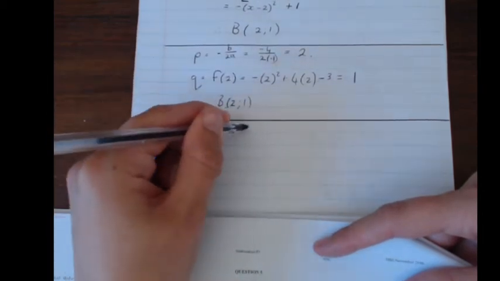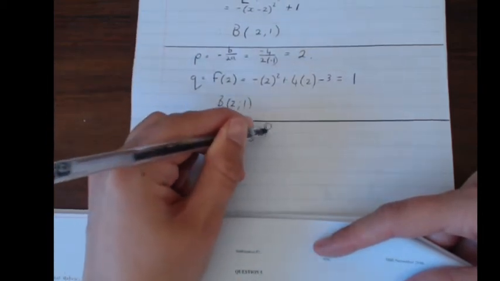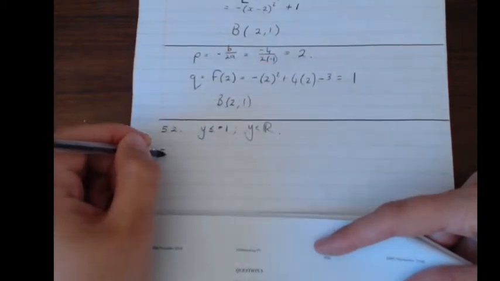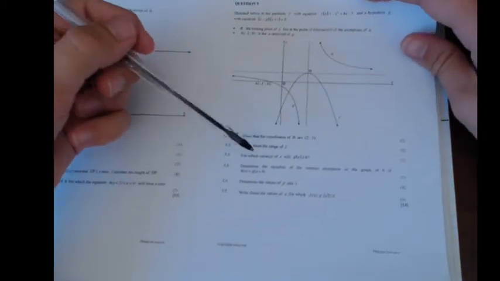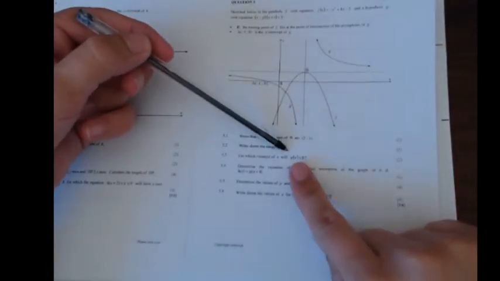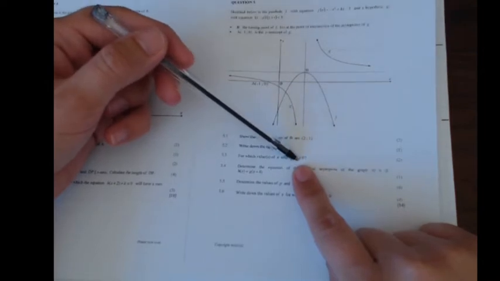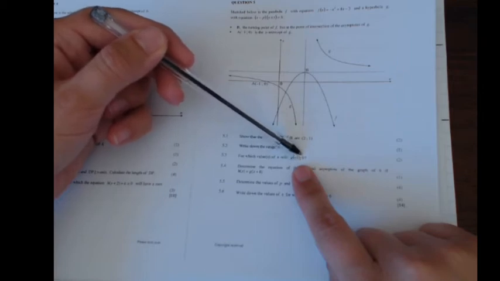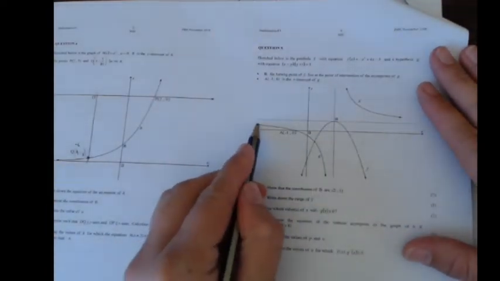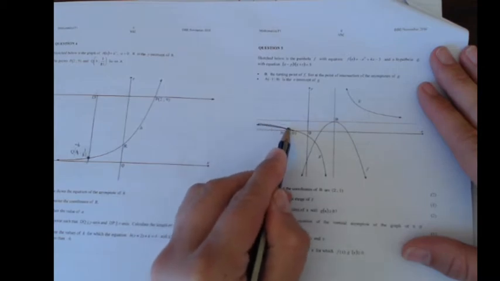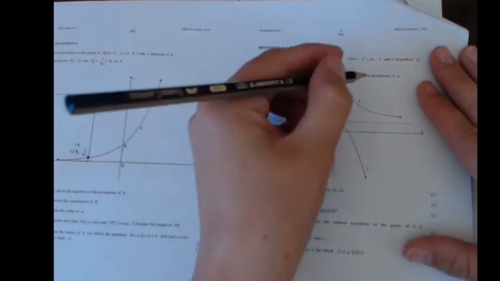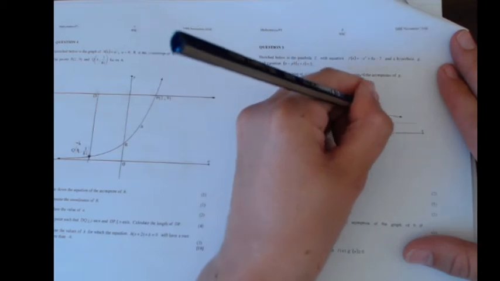Any real number smaller than 1. Okay, then 5.3 asks for which values of x will g(x) be bigger or equal to 0. Bigger or equal to 0 is above the x-axis, and since the equal is there, also the cutting point. So the graph of g is above the x-axis there, right? It's above, and then it's below, and then for that whole bit it's above again.